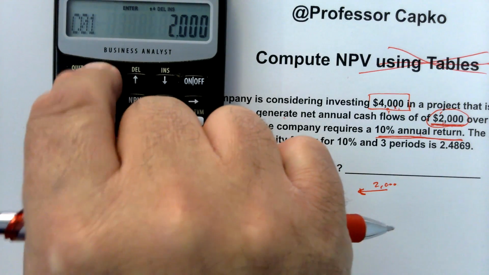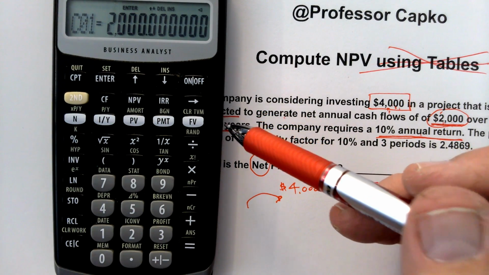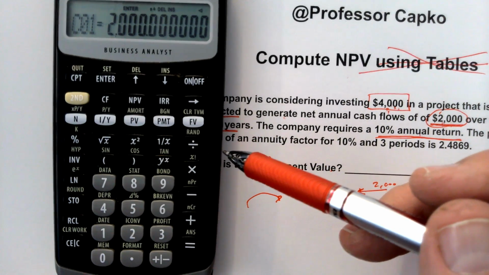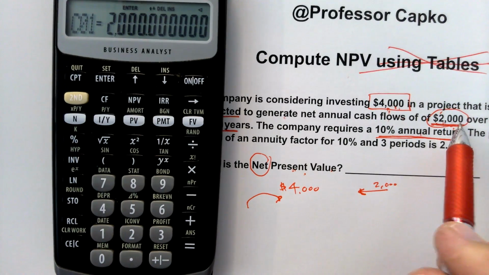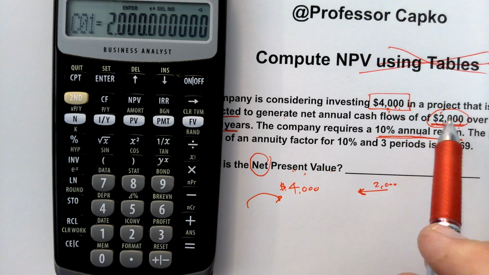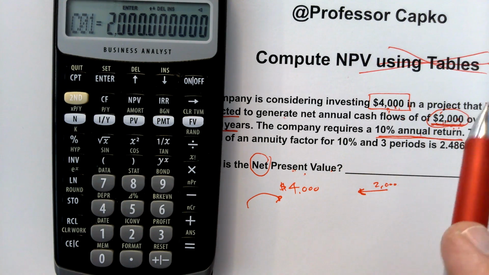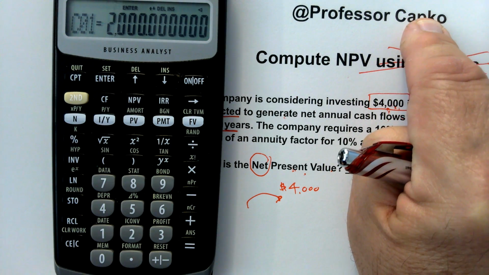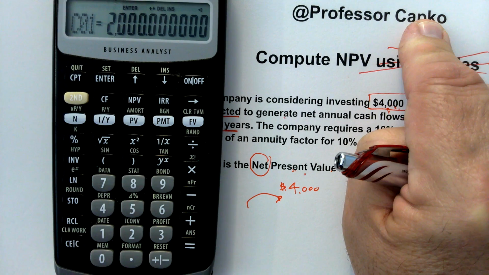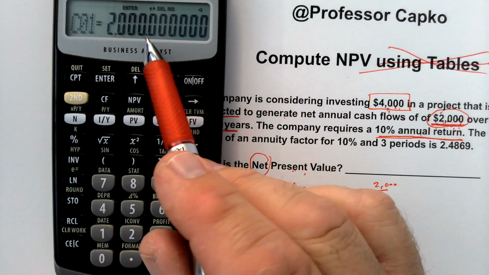I hit enter again. Now here's the thing, and I did a previous video on calculating NPV where the cash flow wasn't steady. This is like an annuity, the cash flow is the same every year. If the cash flow changes, then you have to do this slightly differently. And I did that in a video that I've linked up here for you. So take a look at that if your cash flow varies.